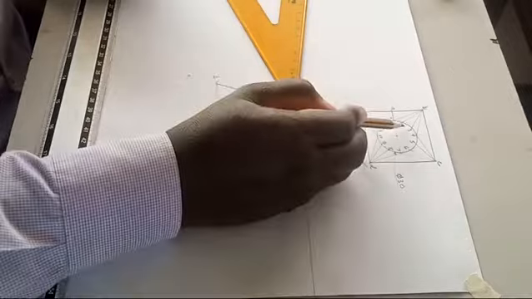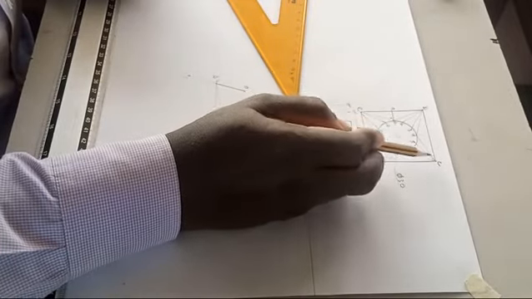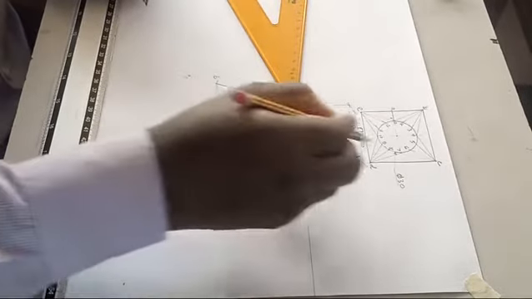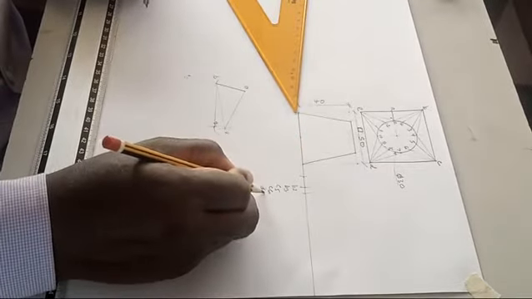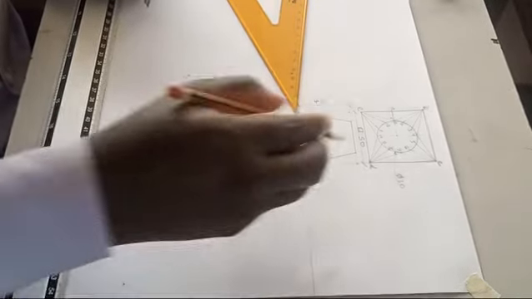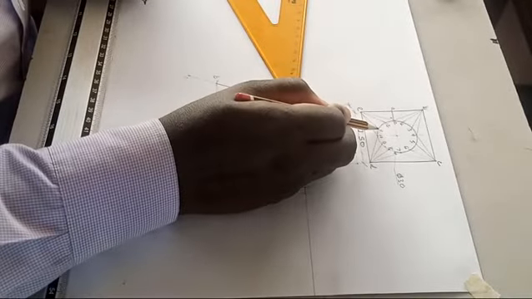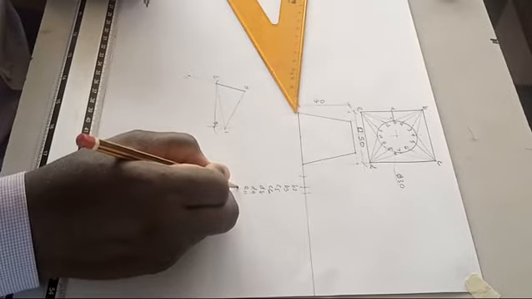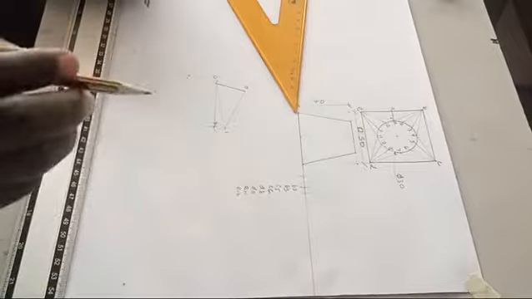So you realize that B to 3, also C to 5 and C to 6 will be here. Similarly, D to 8 and D to 9 will be the same length. And finally, E to 11 and E to 12. All of them will be on this point.